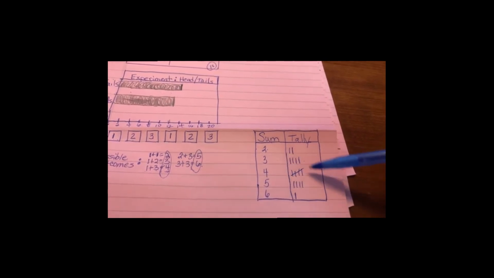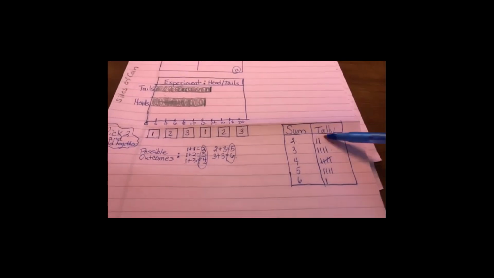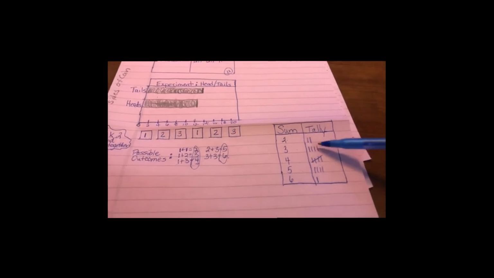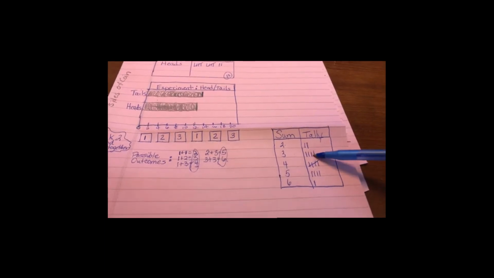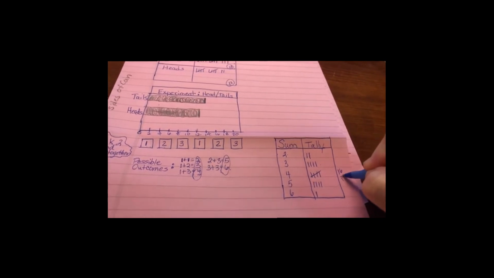4 people got a 3. 5 people got 4 as their sum, 4 people got 5 as their sum, and 1 person got 6 as the sum. So total, how many people actually picked cards? Well, let's count them. We've got 2 and 4 is 6, plus 5 is 11, plus 4 is 15, and 1 is 16. So 16 people were in my class.